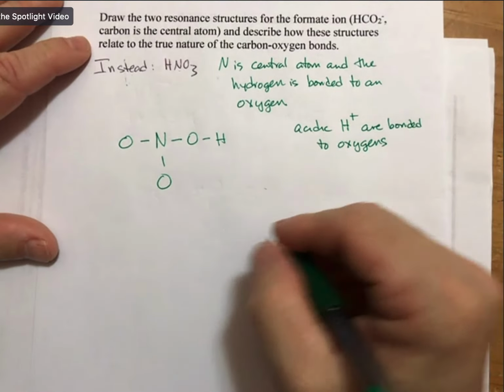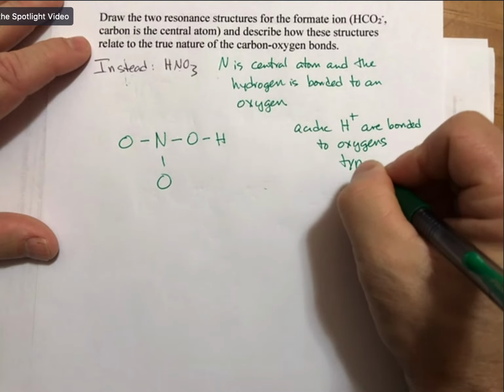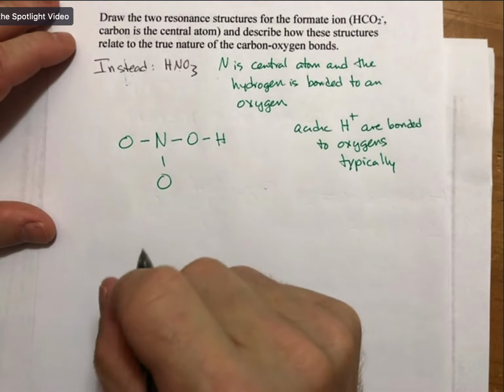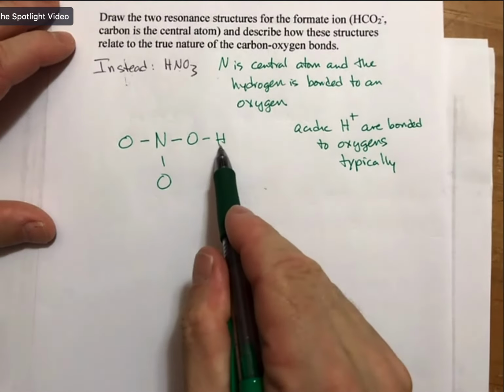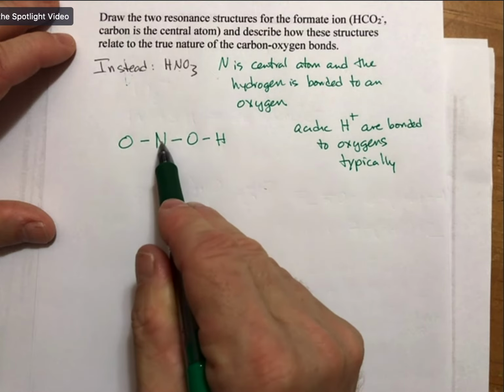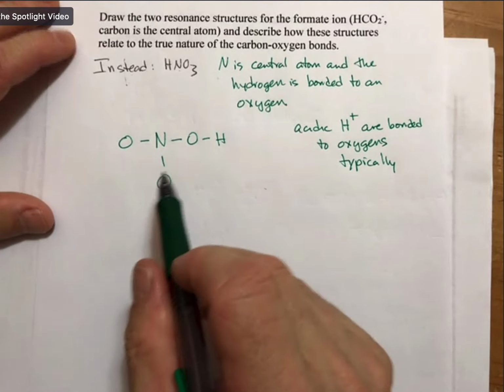I'll write typically here because we will see exceptions. But it turns out it's much more likely to be bonded to an oxygen than to a nitrogen when both of those are options.